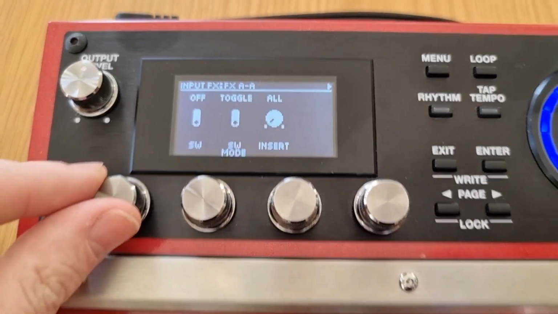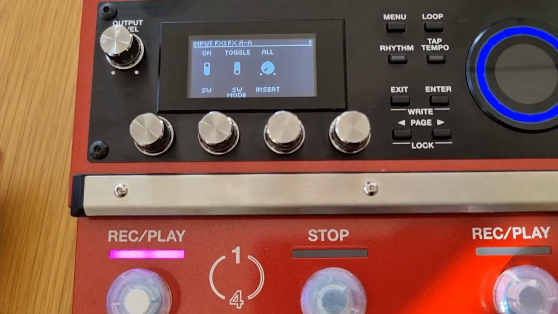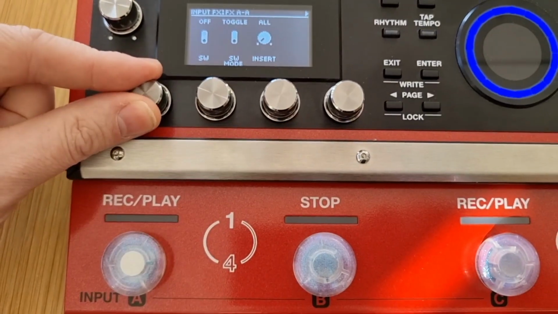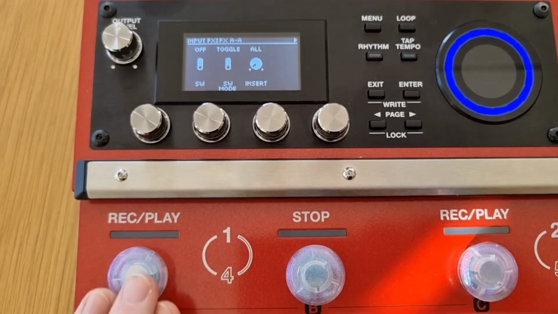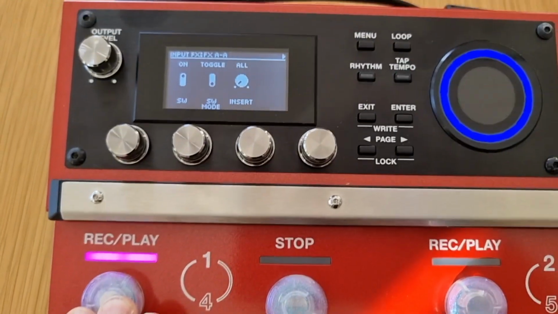This one is just a switch to determine whether that effect is turned on or off. So you can see here I can turn it on and off by selecting the left hand knob, and you can see it's lighting up. Or as before, I'm going to press a pedal. You can see that switch is going on and off, and the light is going on and off as well.